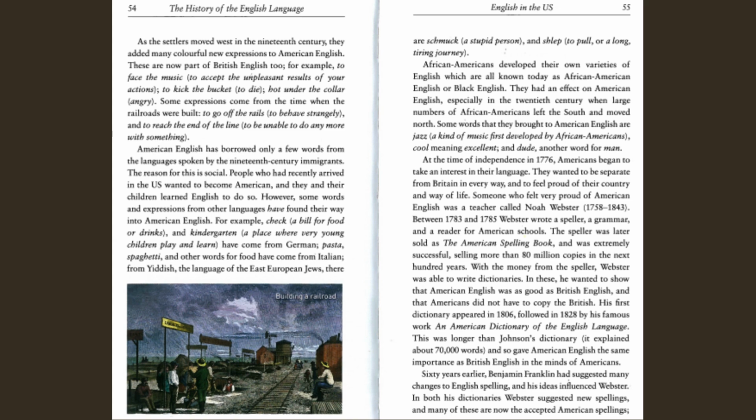This was longer than Johnson's dictionary. It explained about 70,000 words, and so gave American English the same importance as British English in the minds of Americans. 60 years earlier, Benjamin Franklin had suggested many changes to English spelling, and his ideas influenced Webster.